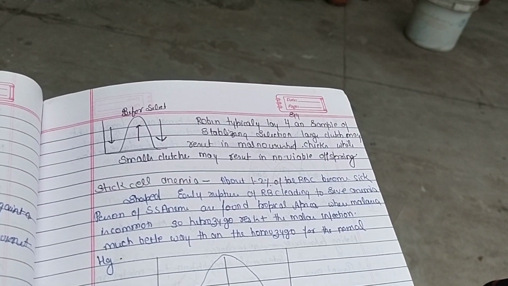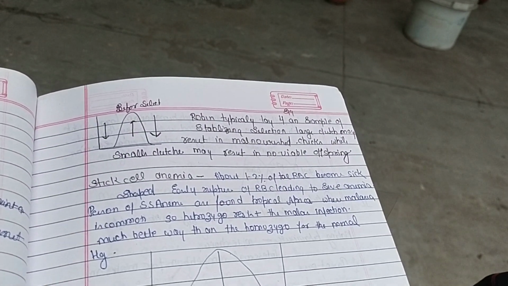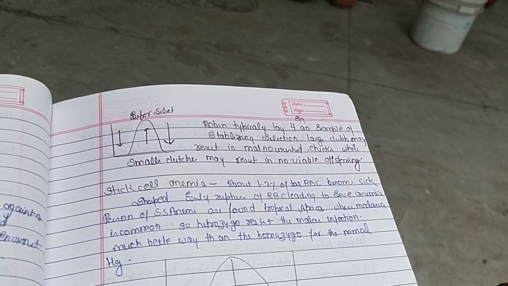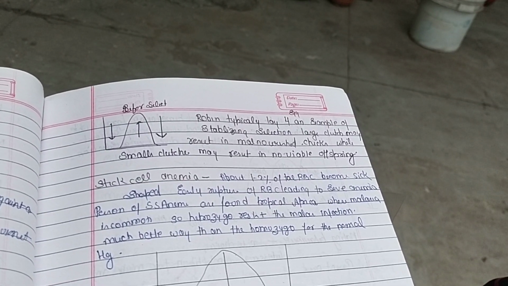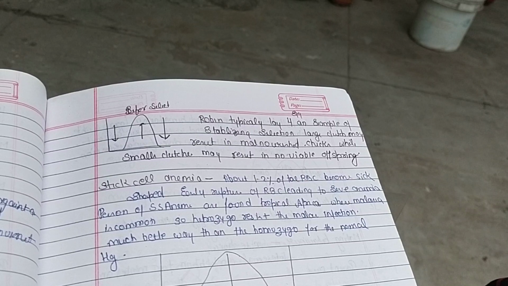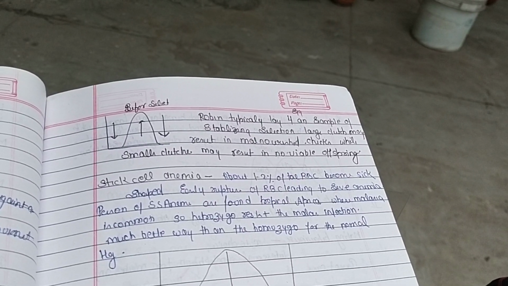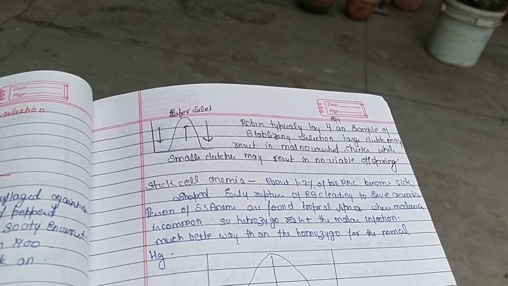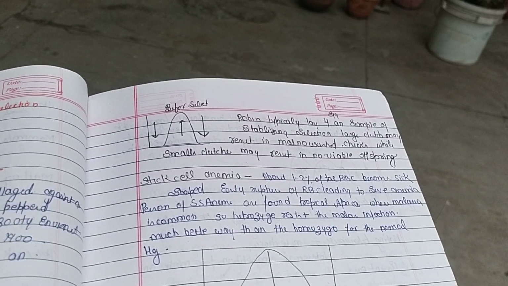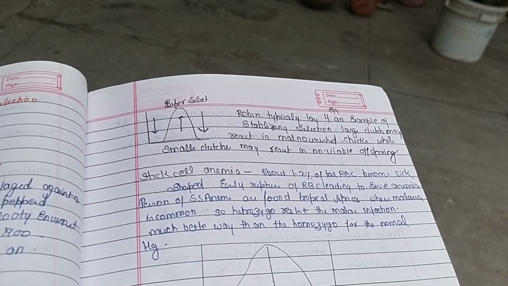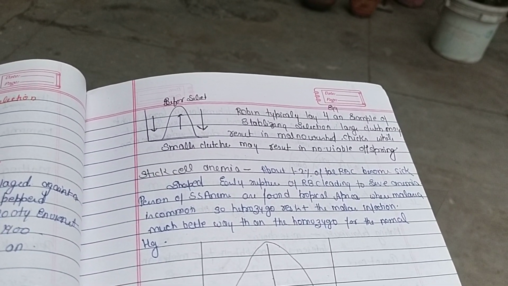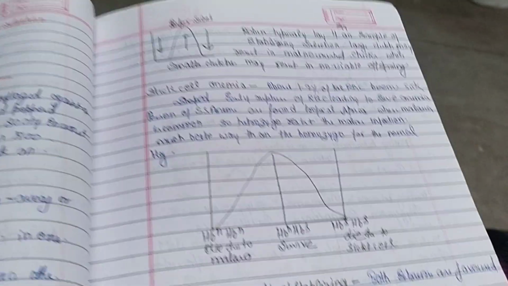Now we talk about sickle cell anemia, also an example of stabilizing selection. About 1 to 2% of the total RBCs become sickle shaped. Early rupture of the RBCs leads to severe anemia. Persons with sickle cell anemia are found in tropical Africa, where malaria is common. Heterozygous individuals resist malaria infection much better than homozygous ones or those with normal hemoglobin.